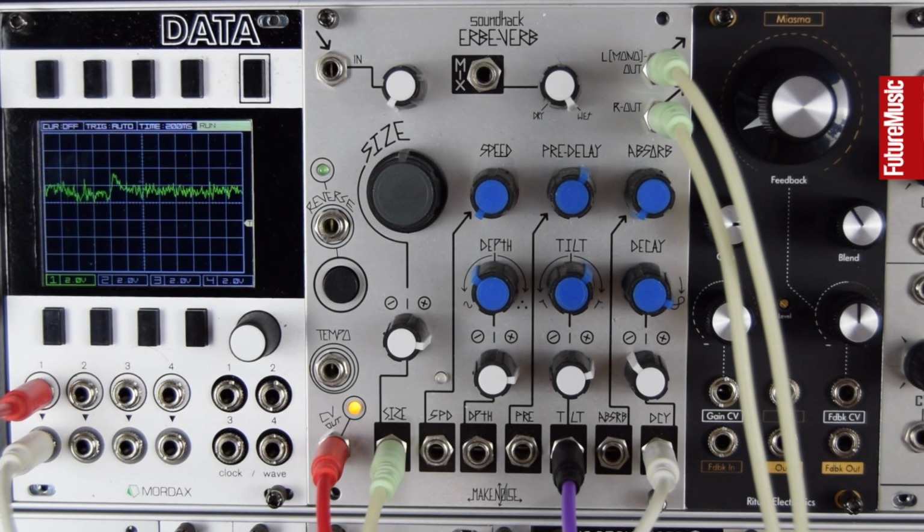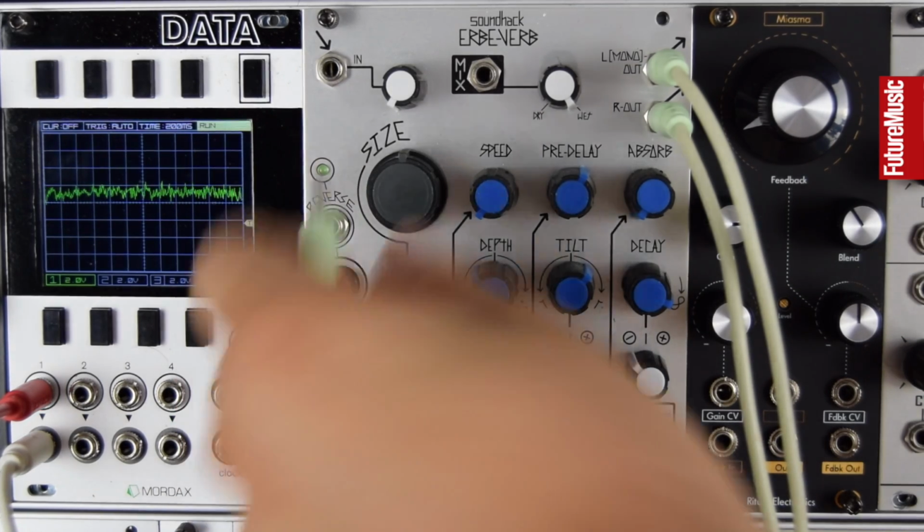Creates these crashes and cavernous cracks and bangs into the reverb when you actually smack this stepped sample and hold right into the size. I'll scale it back a bit.